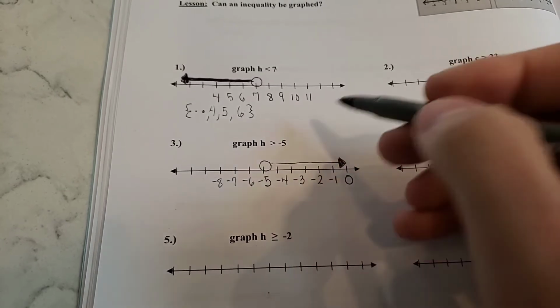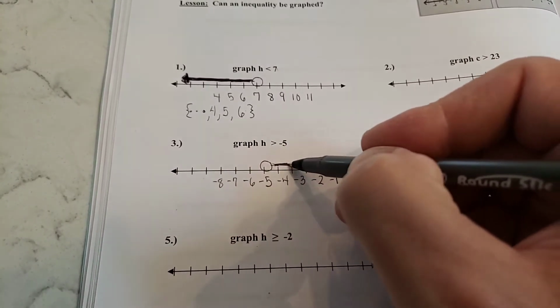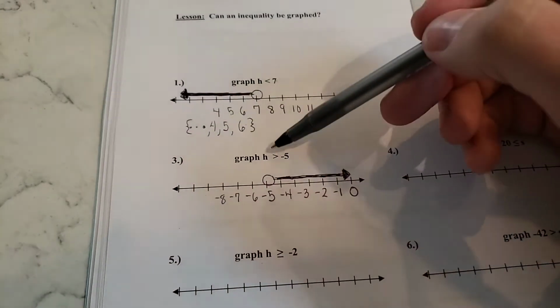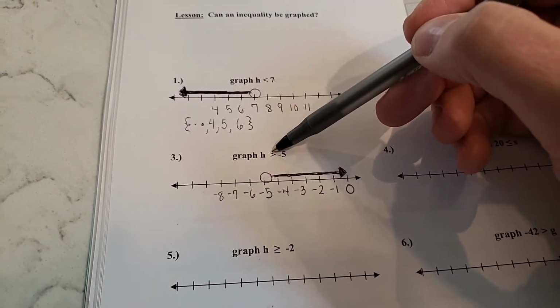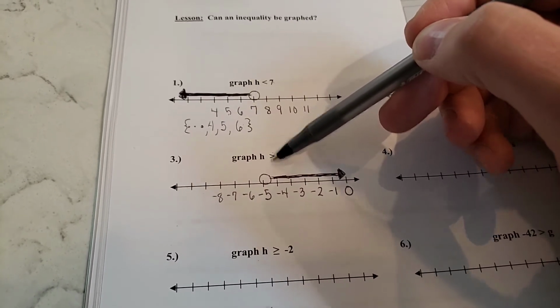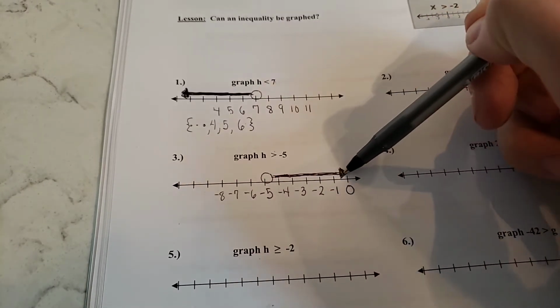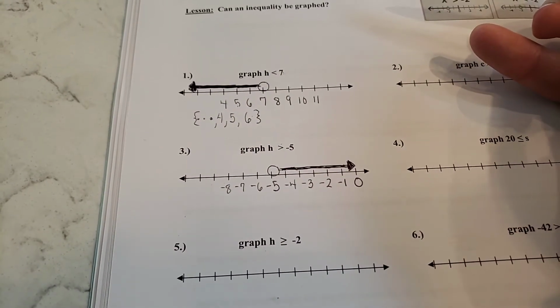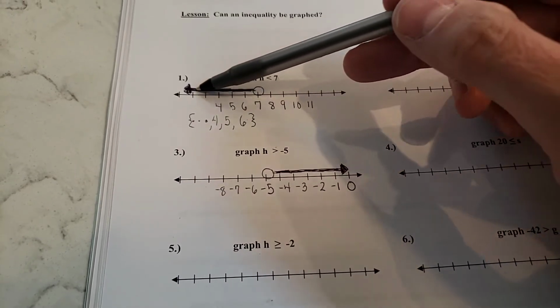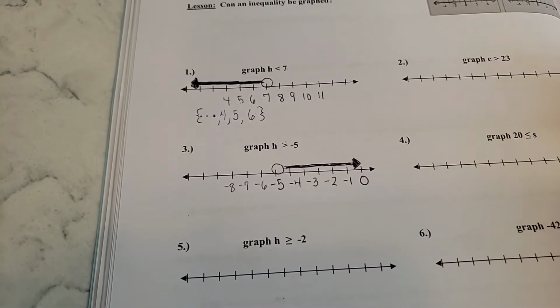Make a big arrow. Now, I know what some of you are thinking. Some of you are like, Berman, this is easy. The arrow points in the direction of my inequality symbol. So if the h is greater than, look where it's pointing, to the right, guess what direction my arrow is going? To the right. Up here, it's pointing to the left. Guess what direction my arrow is pointing? To the left. Remember that for later.